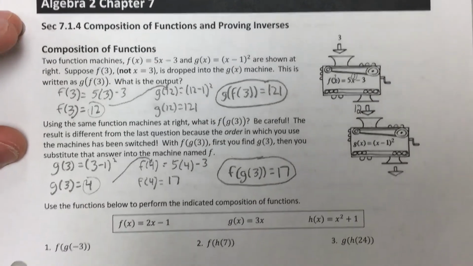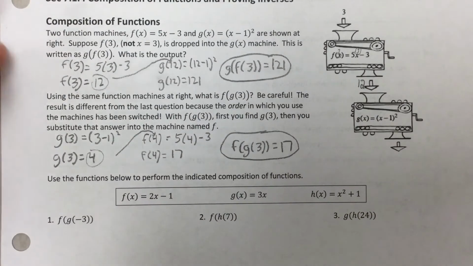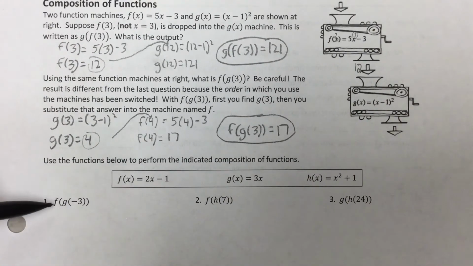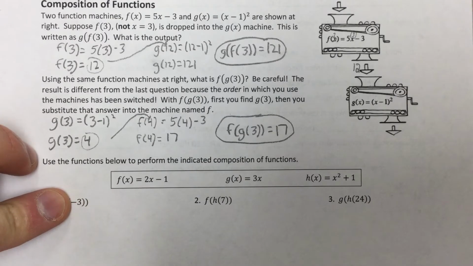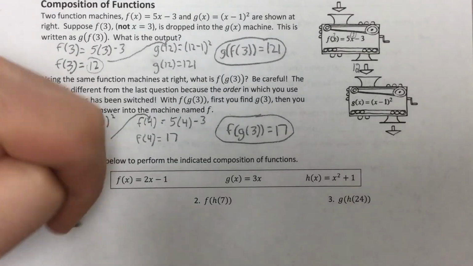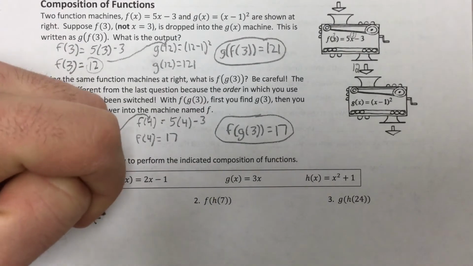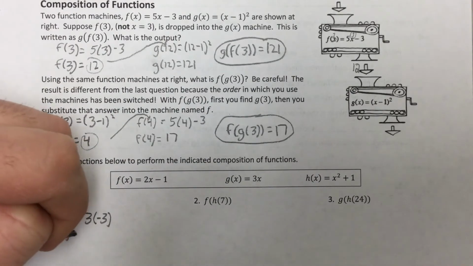So down here we have a couple of practice problems. I'll do a couple with you. We have 3 functions, f, g, and h. And the first one, I'll do 2 with you here, is f of g of negative 3. Again, cover up your whole thing. Negative 3 is my input into the g function. So the first thing we're finding is g of negative 3. That's 3 times negative 3, so g of negative 3 equals negative 9.